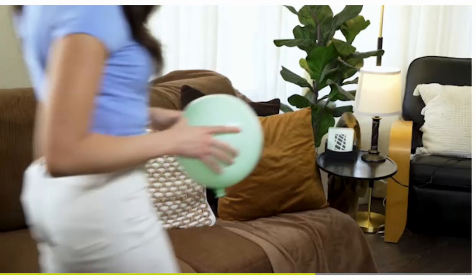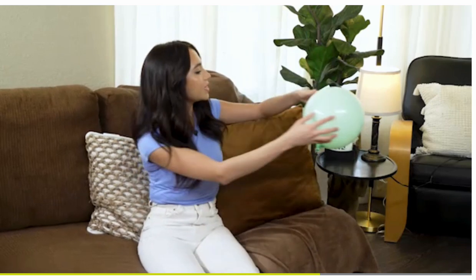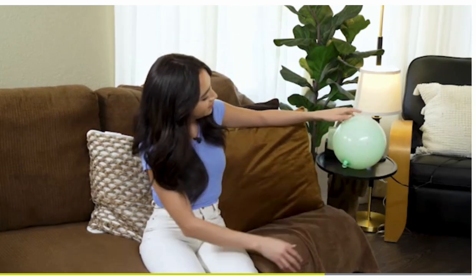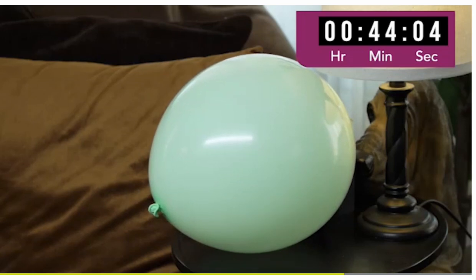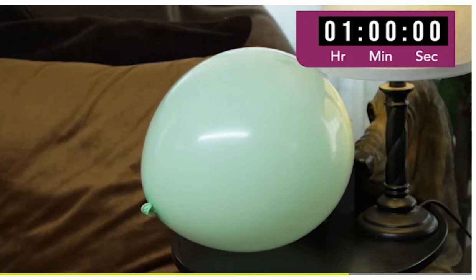Does anyone want to guess what happens if I take the balloon out of the freezer and place it somewhere warmer? Here's a good spot, right next to this warm lamp. I'll leave the balloon here for a little bit and see what happens. Okay, it's been 1 hour and look at the balloon now. It's back to its original size and possibly a little larger.